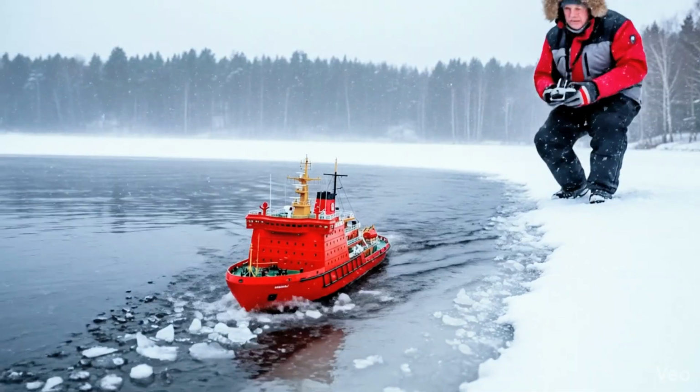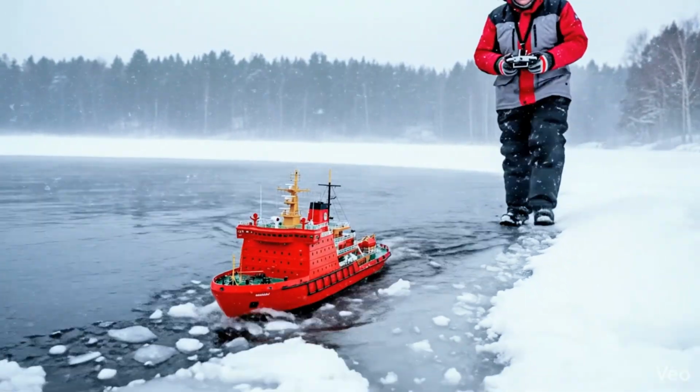By following these steps, you can easily create your own viral miniature boat videos using AI.